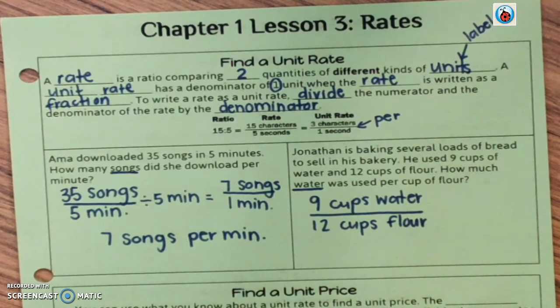Okay, this one's a little different, right? Because we know we can't do 9 divided by 12 and get an even answer, correct? Would you guys agree? Okay, so we have to do something a little different. What do you think we're going to do? Divide by 3. Why divide by 3? Because 3 goes into both of them. You just have to simplify it.